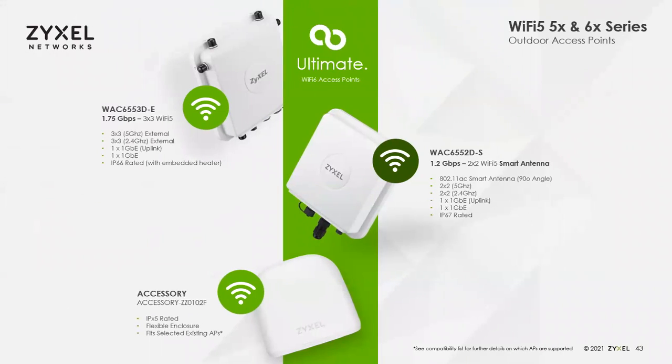And then we've got our outdoor access points here, the WAC 6553D-E. This one, you need to buy antennas to go with it, and we will happily sell you the antennas. But that gives you the flexibility of deciding whether you want to have omnidirectional antennas or you want to source your own directional antennas for making point-to-point links. It's very common for people to use one of the radios with a directional antenna for backhaul and then omnidirectional for coverage for users.